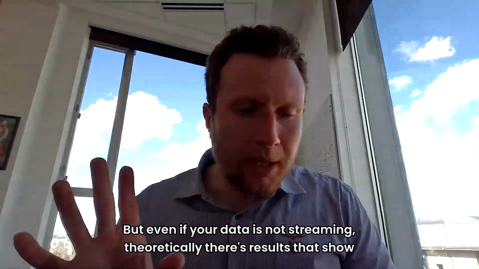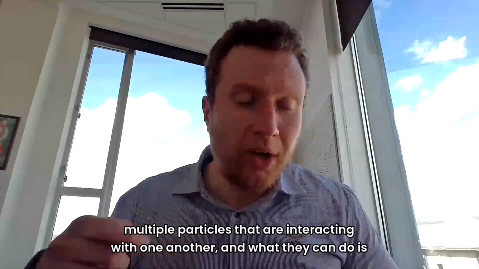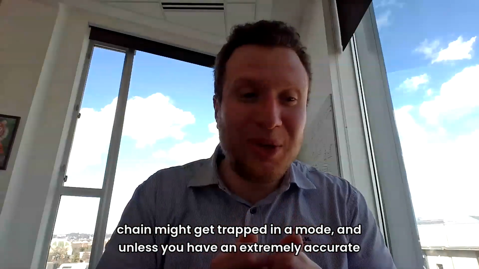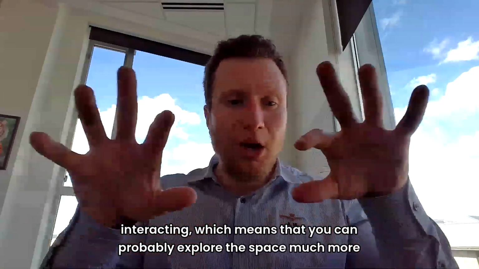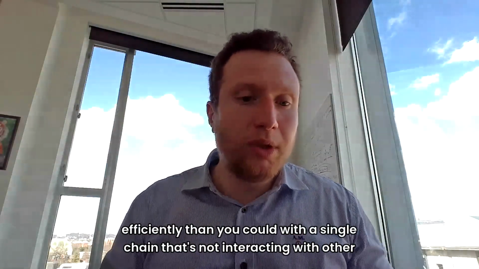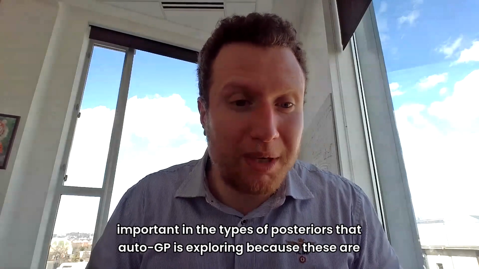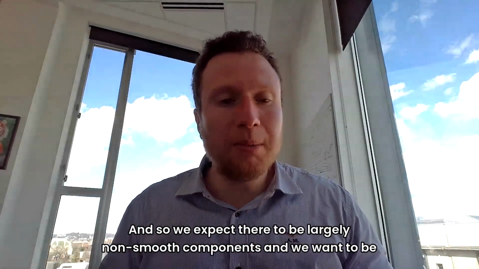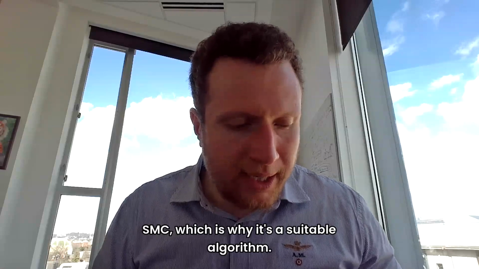But even if your data is not streaming, there are theoretical results that show that convergence can be much improved when you use the sequential Monte Carlo approach. Because you have these multiple particles that are interacting with one another, they can explore multiple modes, whereas in MCMC, each individual chain might get trapped in a mode, and unless you have an extremely accurate posterior proposal distribution, you may never escape from that mode. But in SMC, we're able to resample these different particles so that they're interacting, which means you can explore the space much more efficiently than with a single chain that's not interacting with other chains. And this is especially important in the types of posteriors that AutoGP is exploring, because these are symbolic expression spaces. They are not Euclidean space. So we expect there to be largely non-smooth components, and we want to be able to jump efficiently through this space through the resampling procedure of SMC, which is why it's a suitable algorithm.